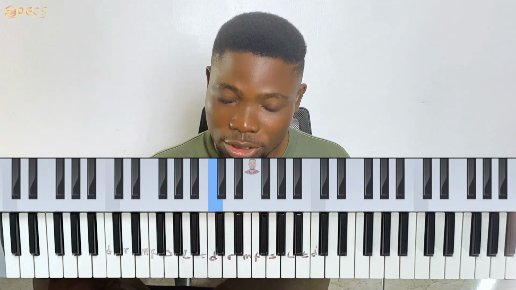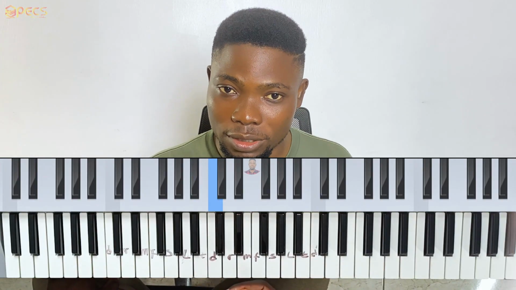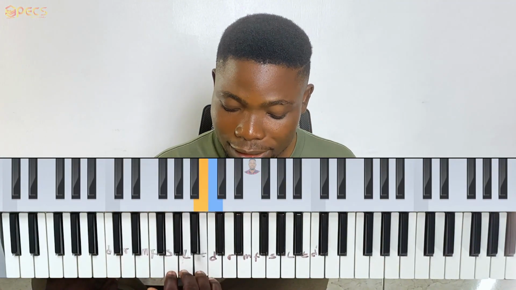First, let us recite the scale in solfa notation. Don't forget, your scale should be sung in solfa notation. So I will start from here. Do, re, mi, fa, sol, la, ti, do.